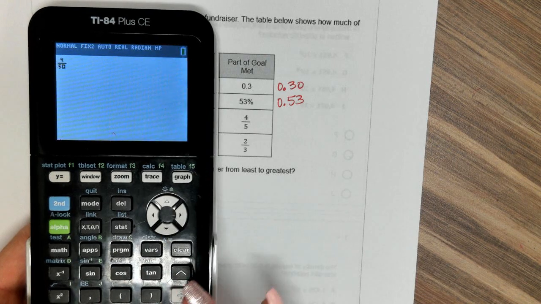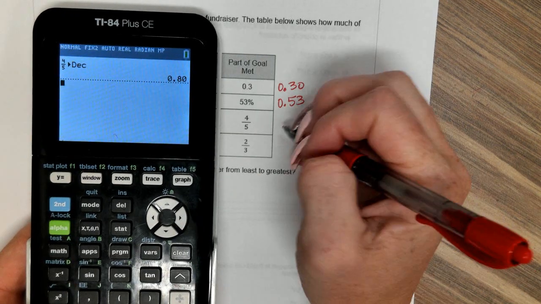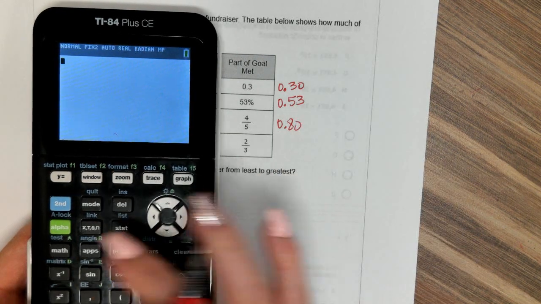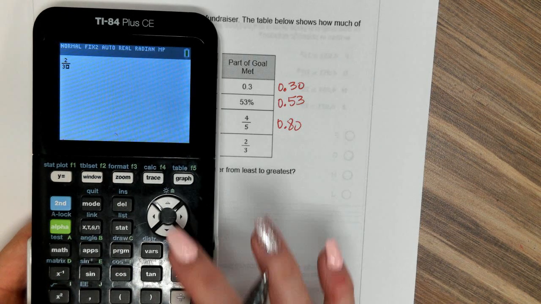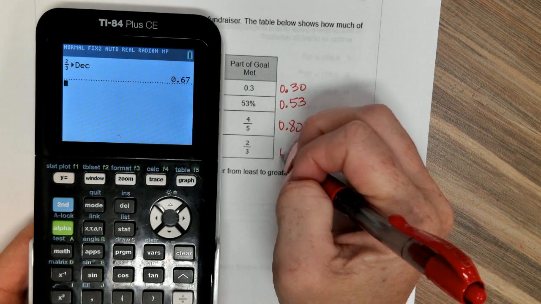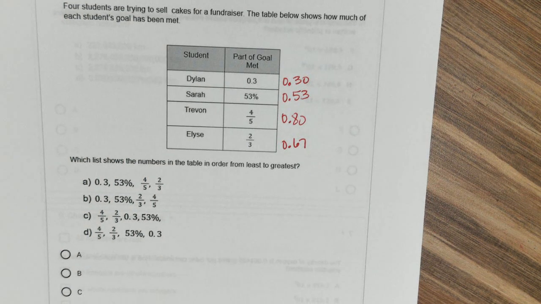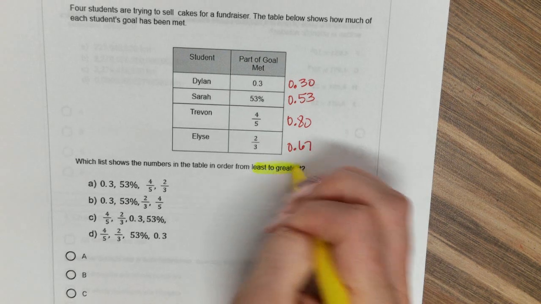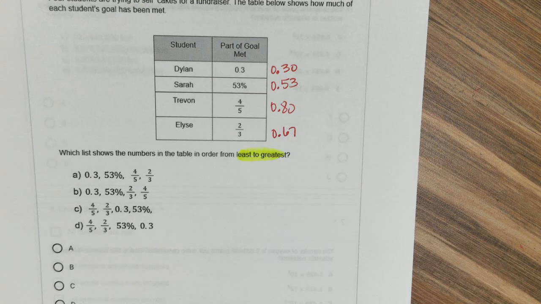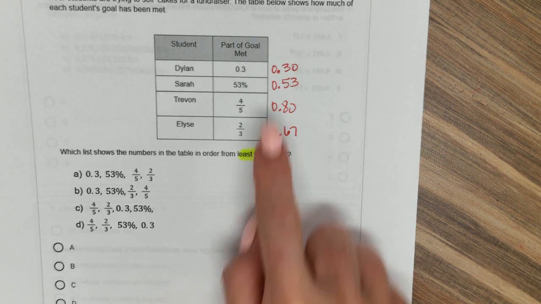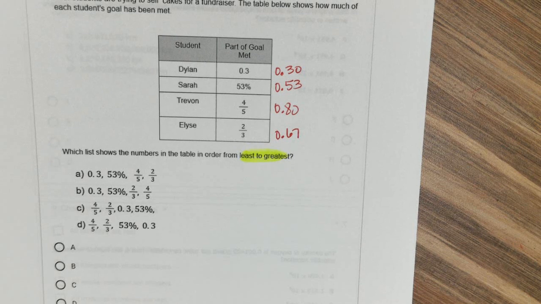4/5. 80 cents. And 2/3. 67 cents. Now I'm going to read the question. It says, which list shows them from? If you didn't do this step, do not bother just putting an answer tomorrow. I want to see that you wrote these and changed them to decimals.